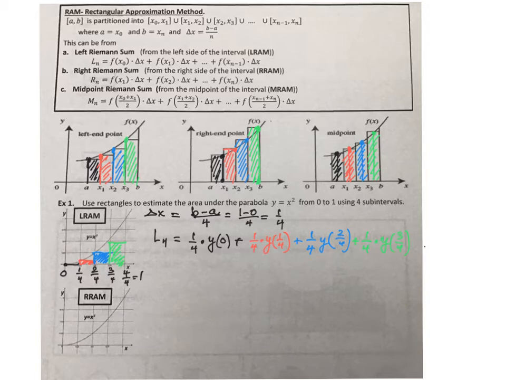Using the left endpoint rectangular approximation, we will get 1/4 times 0 plus 1/4 times (1/4) squared plus 1/4 times (2/4) squared.